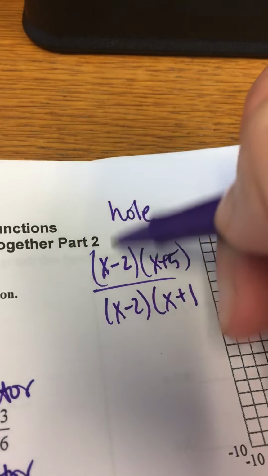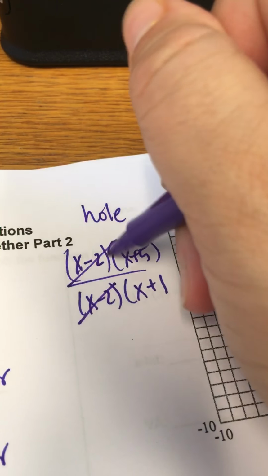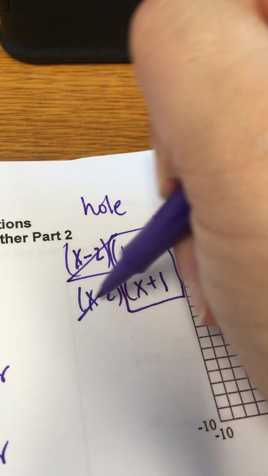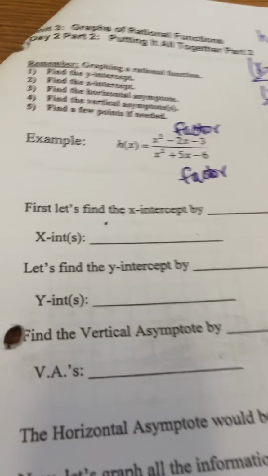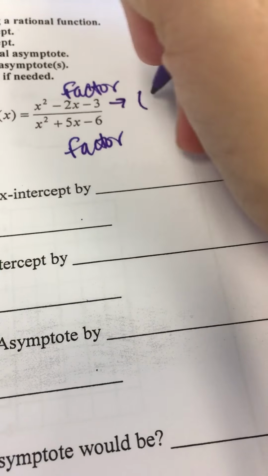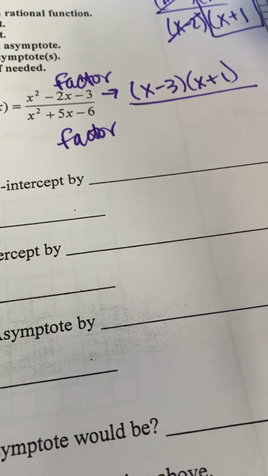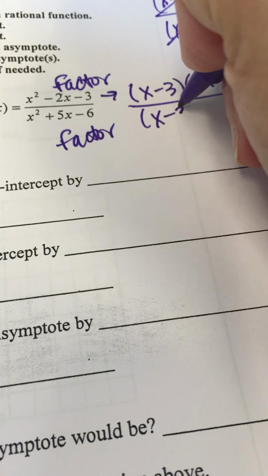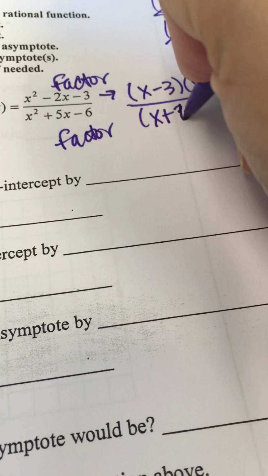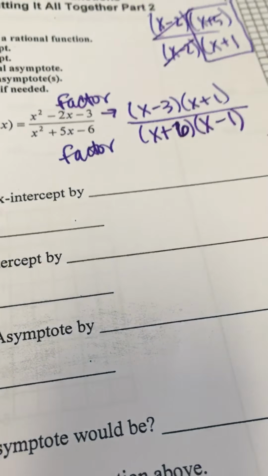Remember, a hole exists when you cancel out the same factor on top and bottom. So really, you would focus on graphing this and you would figure out where your hole in the graph is. So initially, we need to factor and do like master product sum. So x minus 3 and x plus 1, x minus x plus 6, and x minus 1.